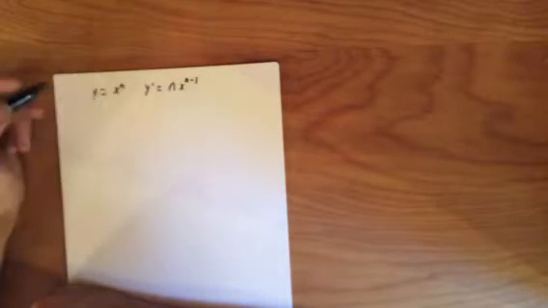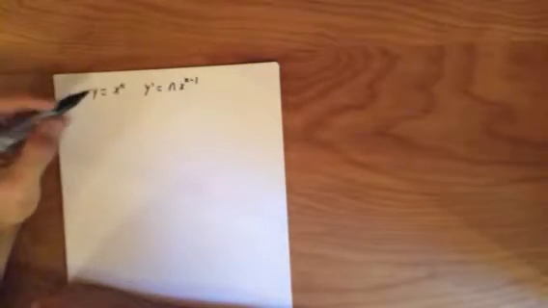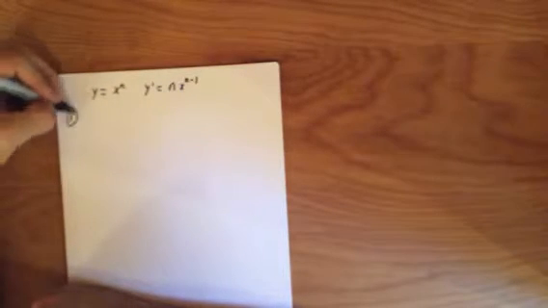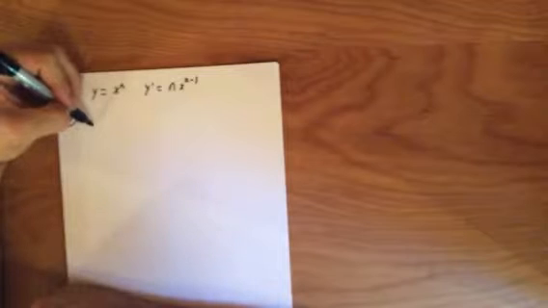So in solving these problems, it's really important to be able to figure out what your n is and be able to pull it out front and multiply it by the original function lowered 1 degree in the exponent. So let's get started.